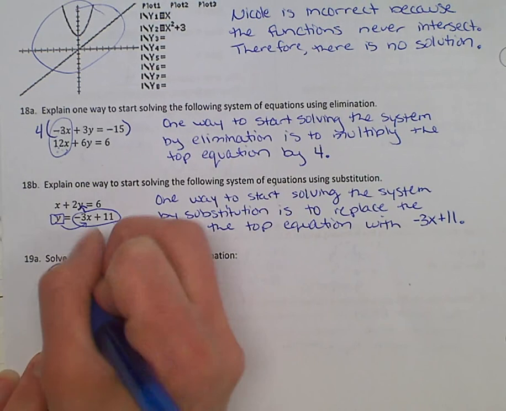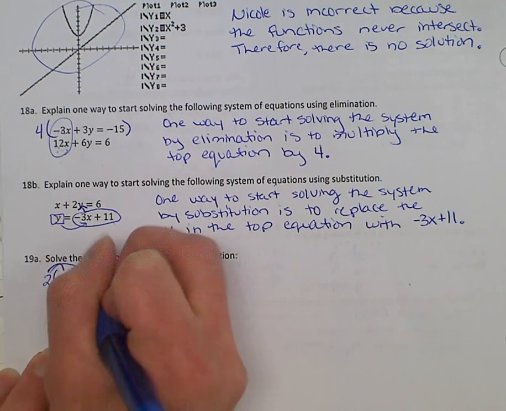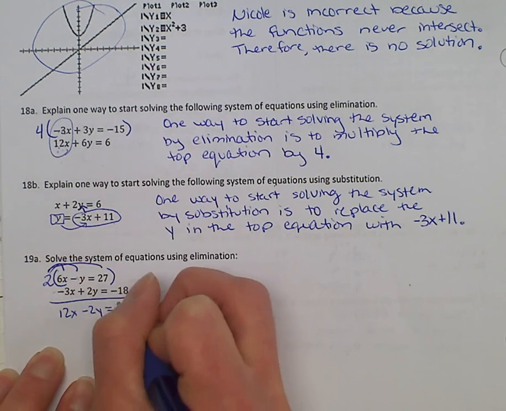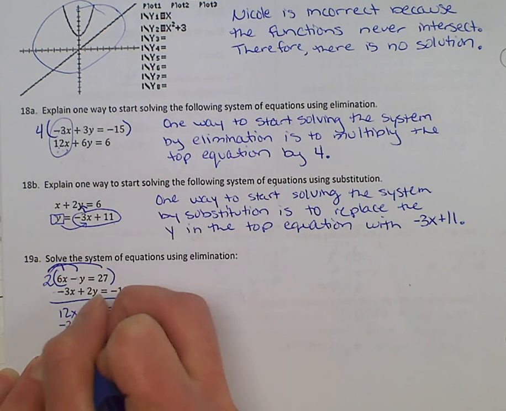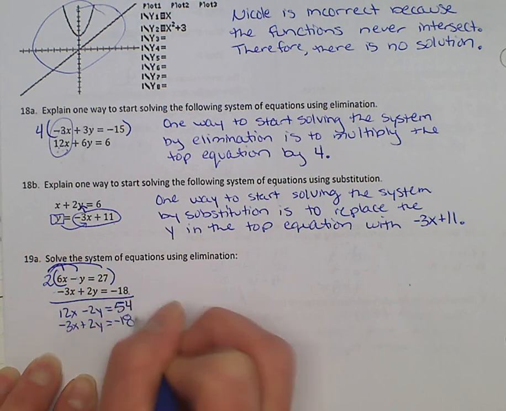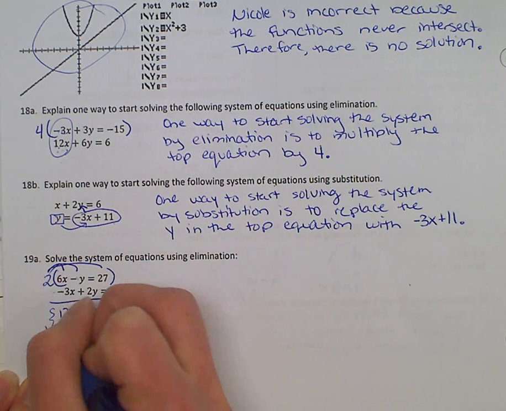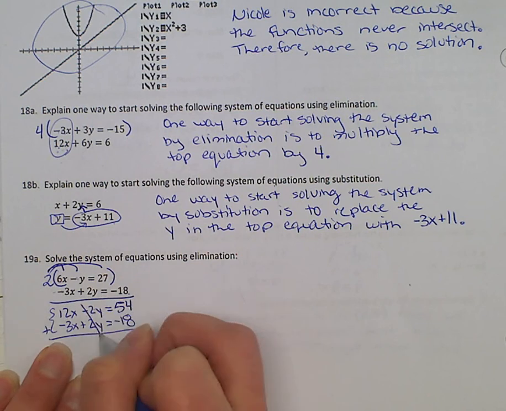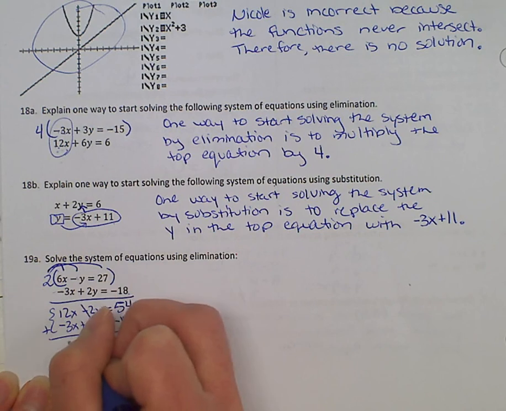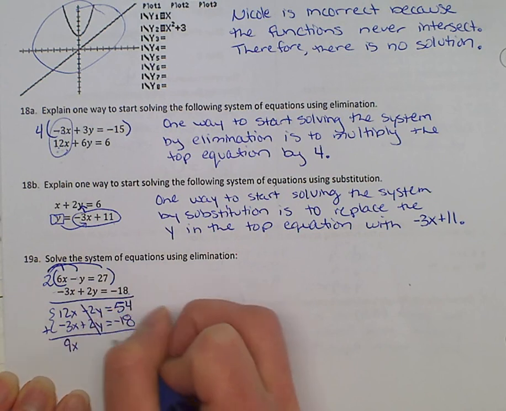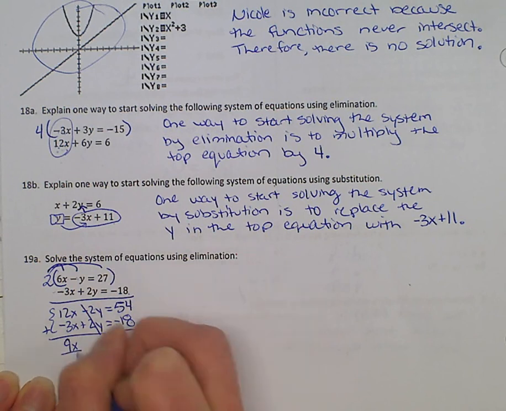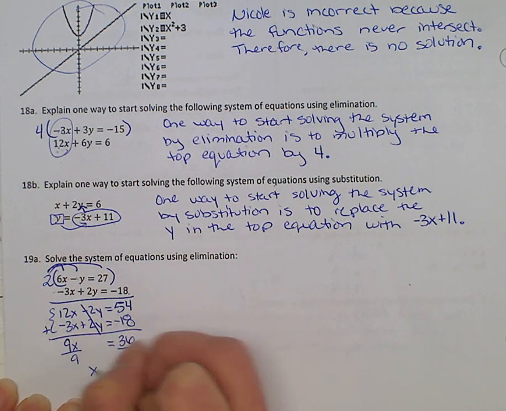So I get 12x minus 2y equals 54. That second equation stays the same. Now we can go ahead and add, because these two are the same number, opposite sign. So we have 12x minus 3x, which is 9x, equals 54 plus a negative 18, which is 36. We divide both sides by 36. We get x equals 4.